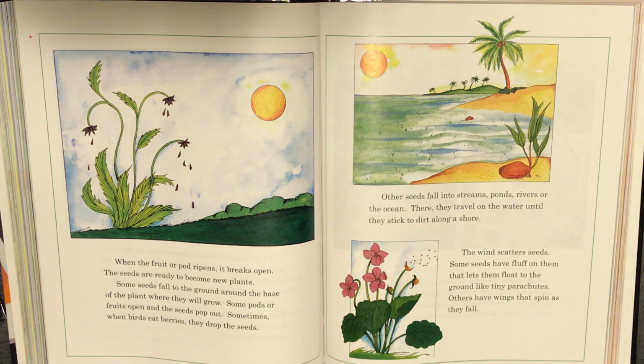The wind scatters seeds. Some seeds have fluff on them, and that lets them float to the ground like tiny parachutes. Others have wings that spin as they fall. So when we think about those fluffy dandelions, after they're yellow, they turn white, and we blow on them and make a wish. Those are seeds. They're going off, and it takes somebody either touching them or us blowing on them to fly off and go and make another plant.